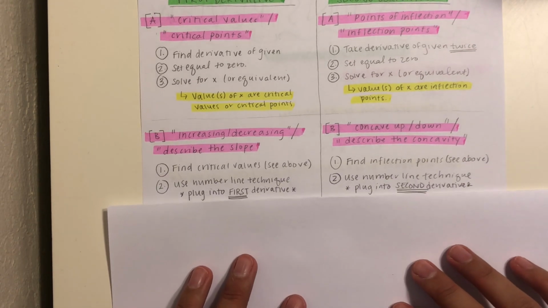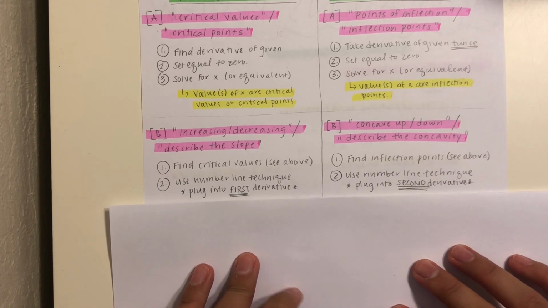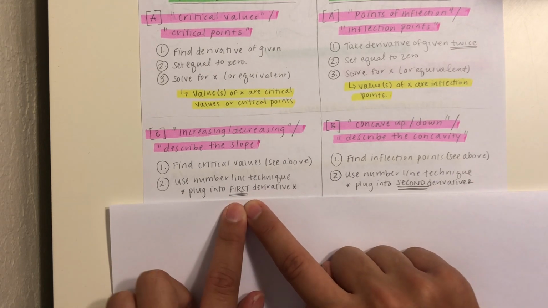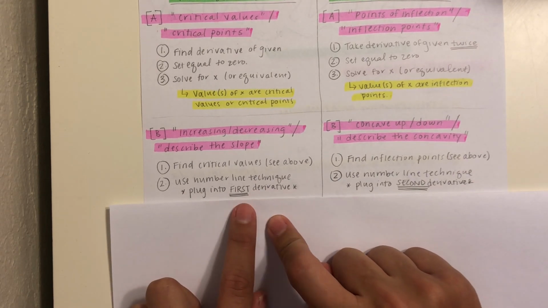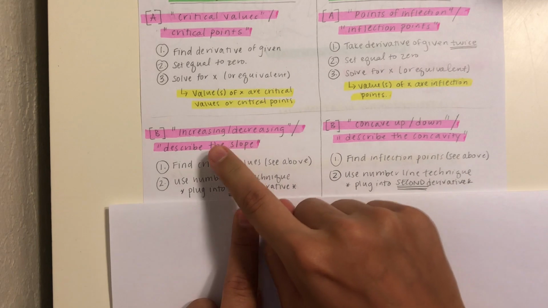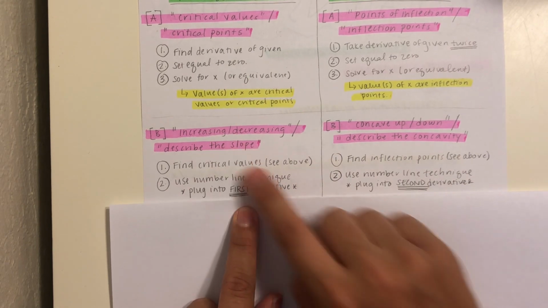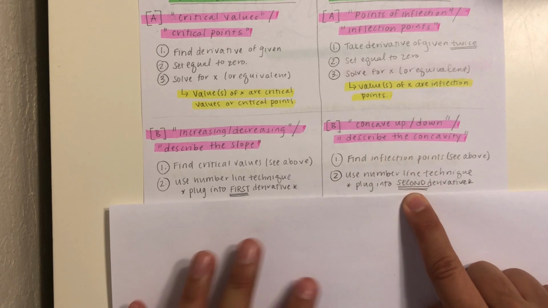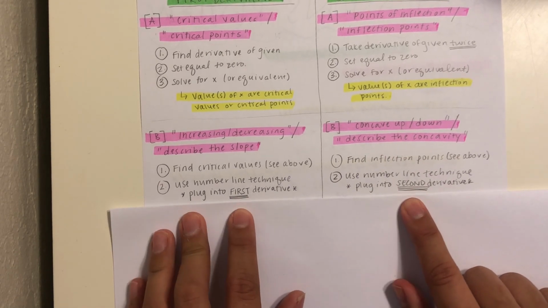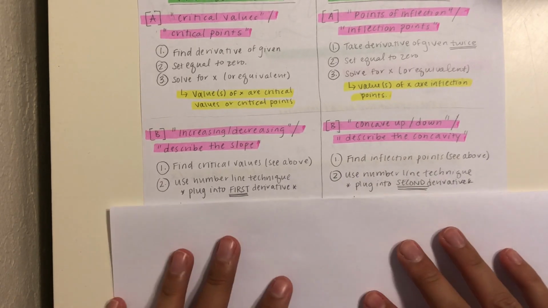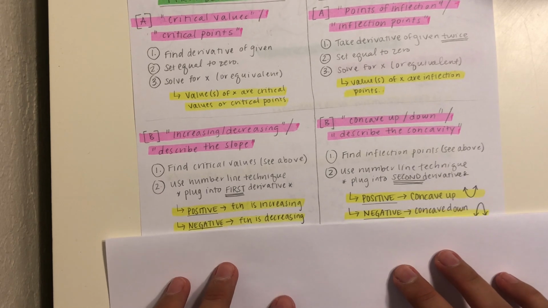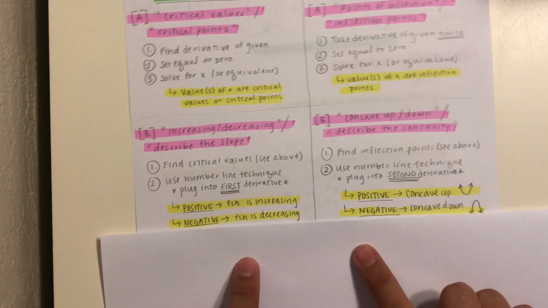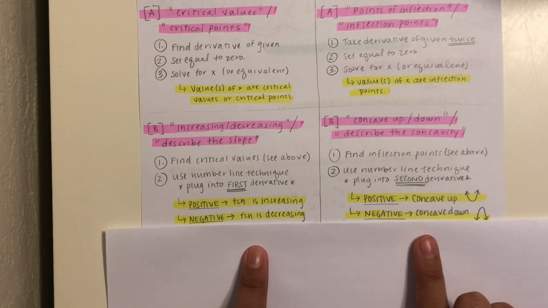And then you're going to use the number line technique that we just talked about, but you're going to plug in the x values you get into the first derivative if you're finding increasing or decreasing, and then into the second derivative if you're finding concave up and down. So that's the part where it's different here. It's which derivative you plug it into. And then you'll get either a positive or negative value, same as the one in the example we just did.